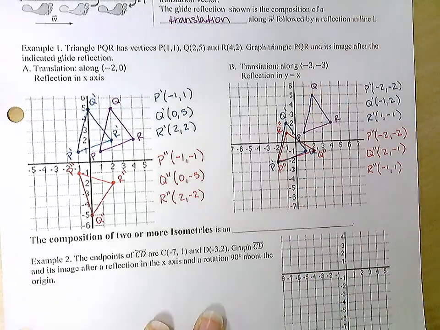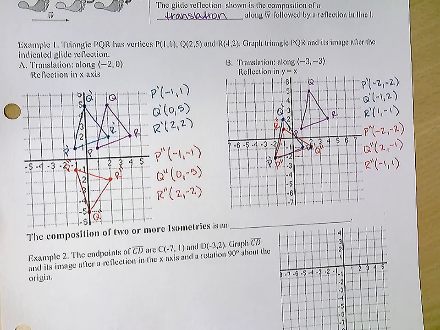Okay, so that would be my final answer. And yes, it's almost on top of the other one, but it is still reflected there. Questions on these glide reflections? Again, you first do your translation and then your reflection.